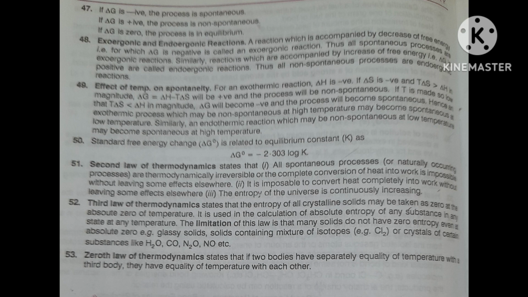Now I have discussed exergonic and endergonic reactions. Now I am going to discuss the effect of temperature on spontaneity. For an exothermic reaction, remember exergonic and exothermic, same meaning, delta H is negative. Now delta S, change in entropy, I am talking about.